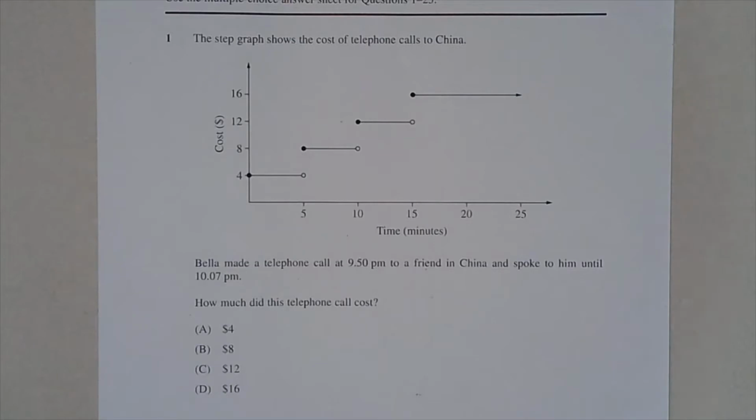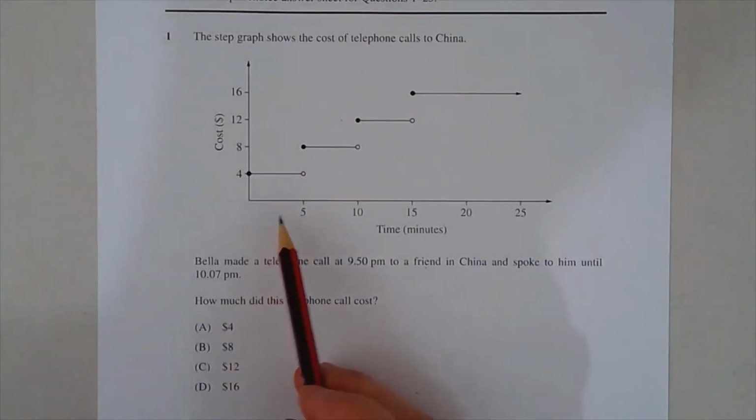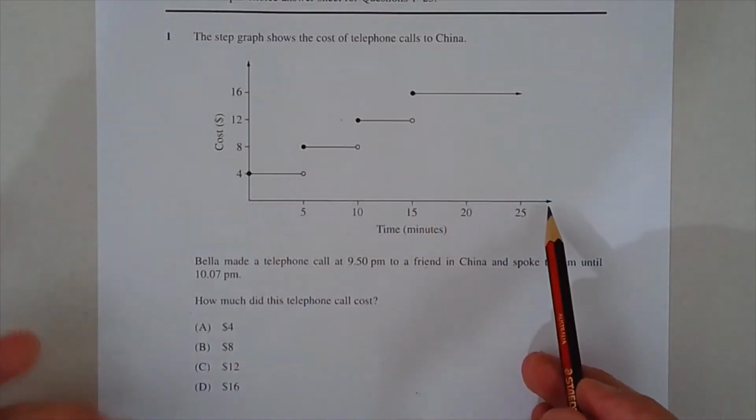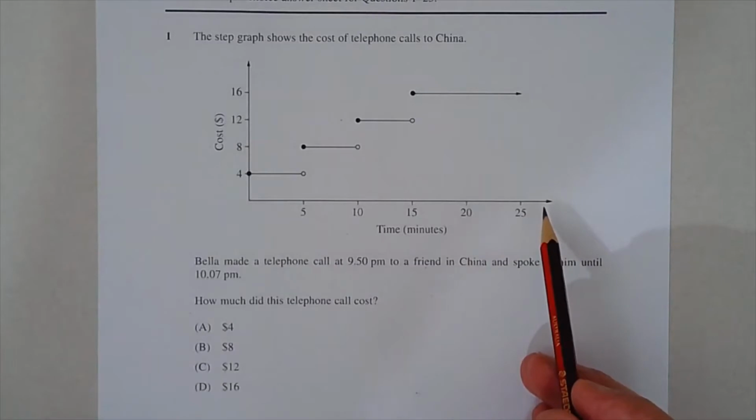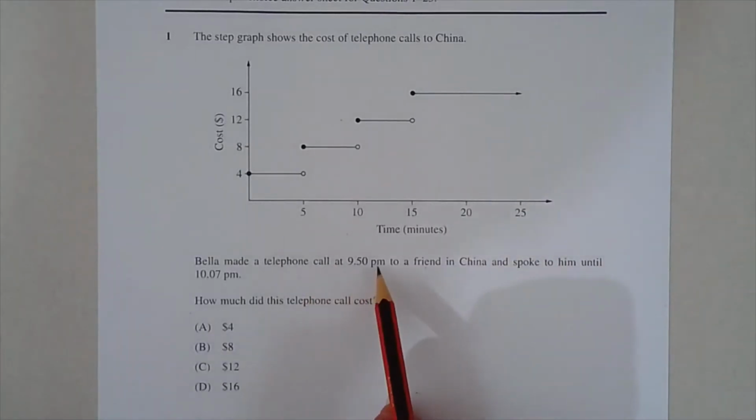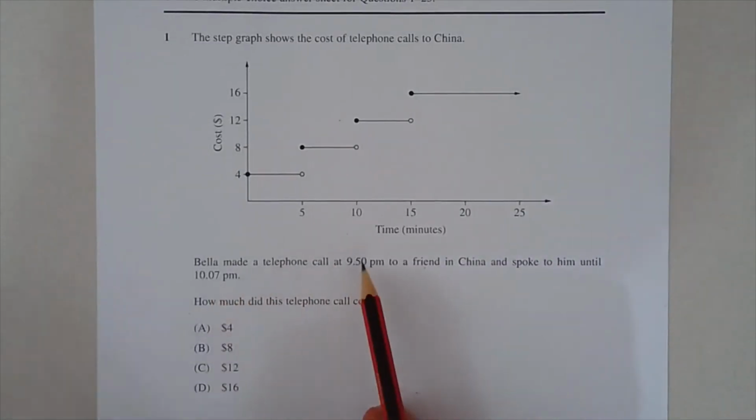Question 1. The step graph shows the cost of telephone calls to China. Bella made a telephone call at 9:50 p.m. to a friend in China and spoke to him until 10:07 p.m. How much did this telephone call cost? Now, the x-axis of the step graph represents the length of time that the phone call took. So in this case, from 9:50 p.m. to 10:07 p.m., that's 17 minutes.